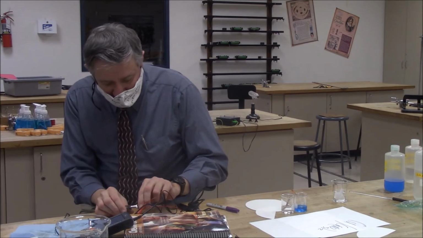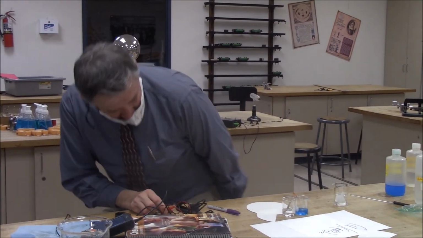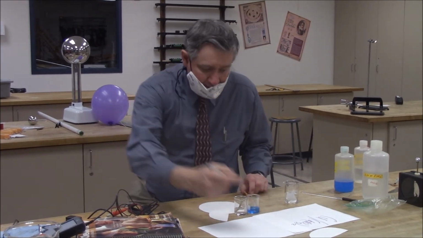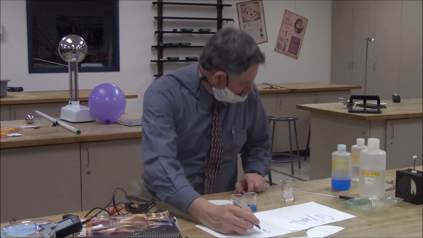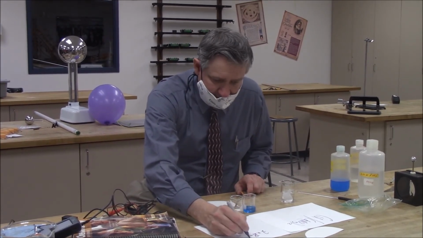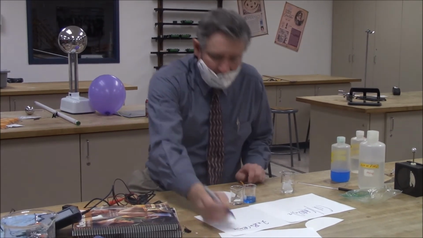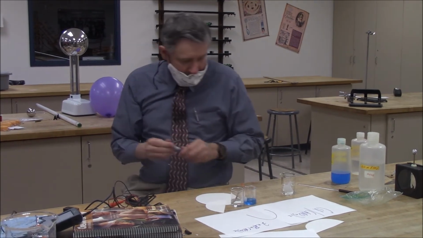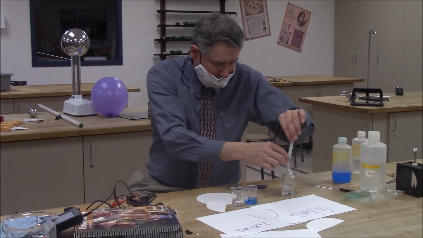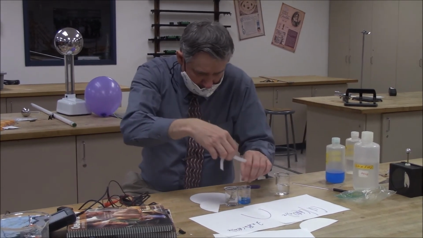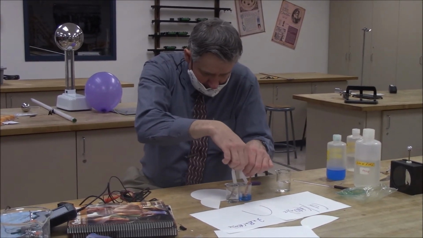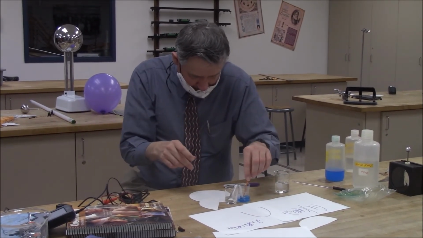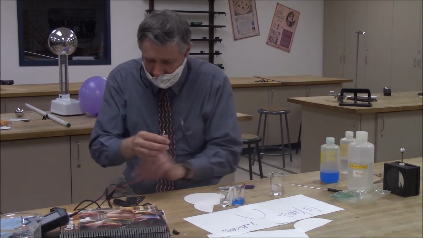Okay, so what I'm going to do is I'm going to take the salt bridge. So I've got copper and copper nitrate over here. And then I'm going to have zinc and zinc nitrate over here. Okay? Then I'm going to have a salt bridge that's going to connect them. So I'm going to take this, I'm going to drape that across here. Okay? Then I'm going to hook up my voltmeter.